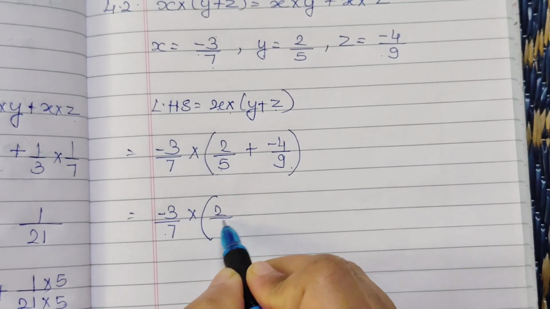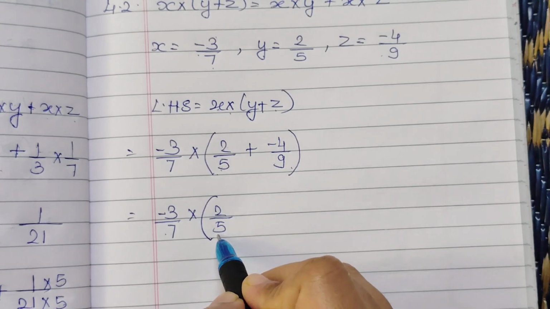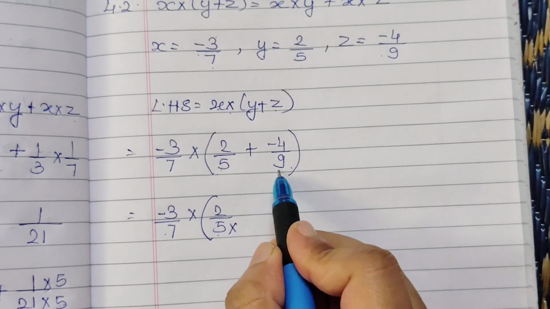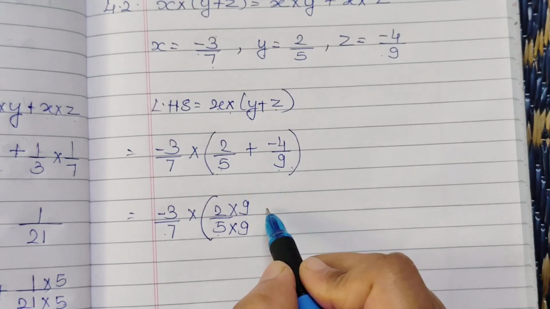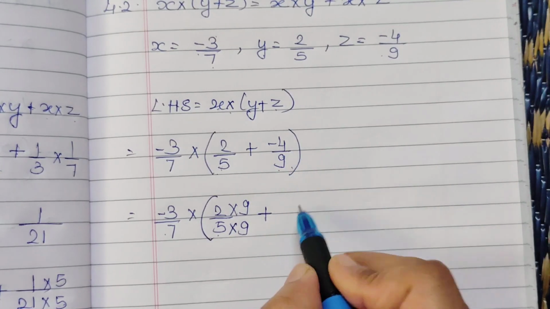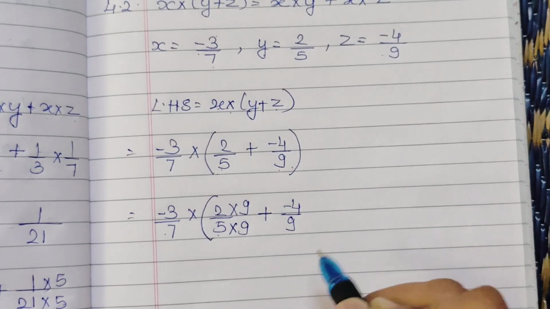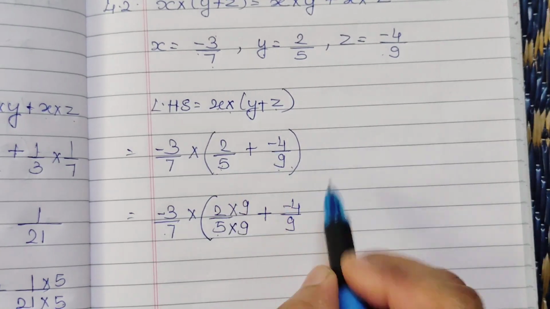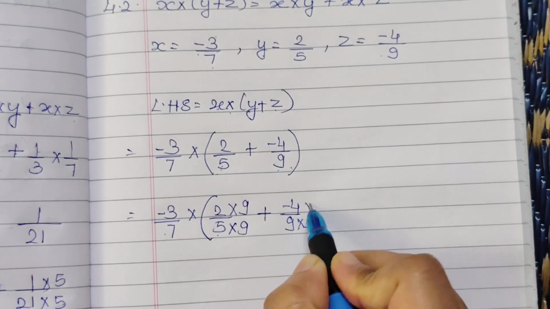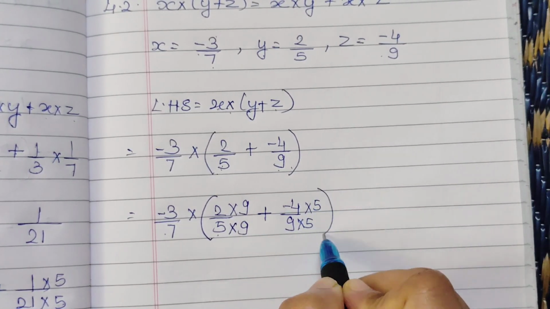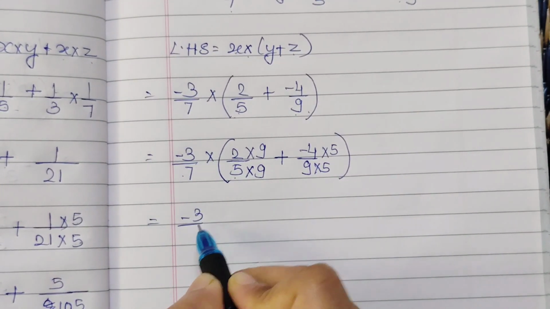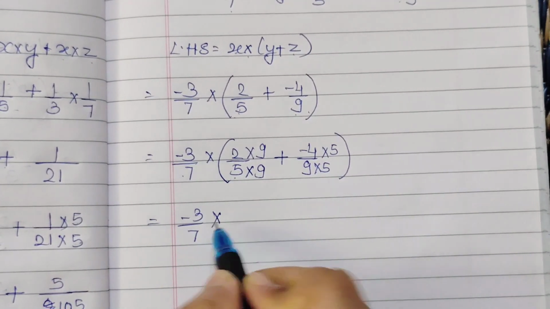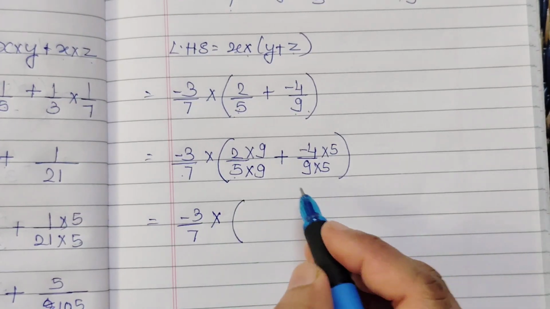I will write 2 upon 5, then multiply by this 9. So up also will multiply by 9. Then we have addition over here. Then minus 4 upon 9. Here we'll multiply by 5. So up also will multiply by 5 and close the bracket. Now again minus 3 upon 7, we'll write as it is, multiplication, then open the bracket.